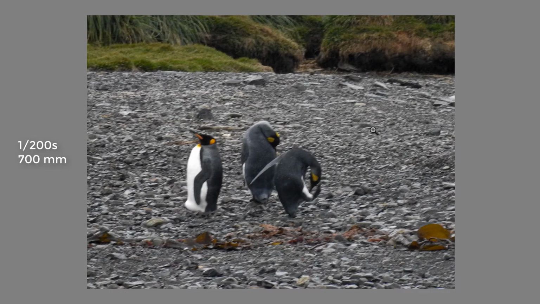I see immediately when I look at the image that there is camera movement causing this error. And according to the rule of thumb, I should have shot at least 1/700th of a second or even faster to make sure of a sharp image. So a good example of not being able to keep the camera steady during the shot.